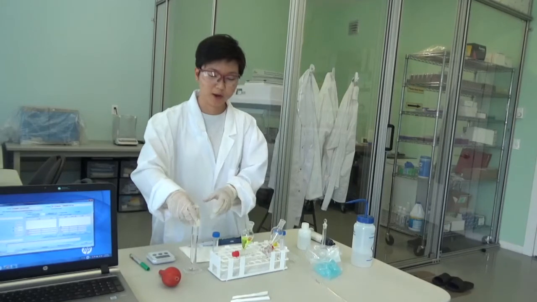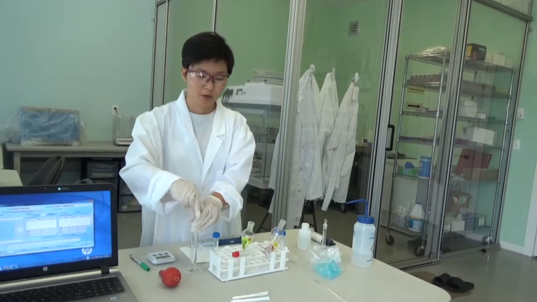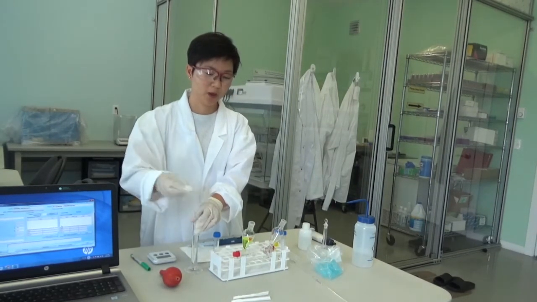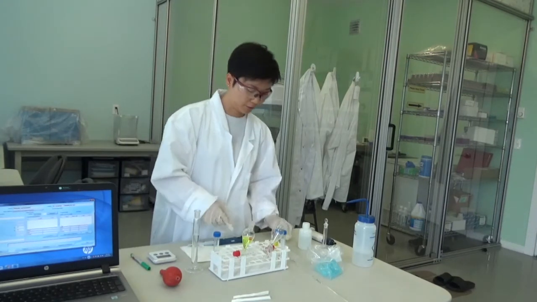Next we are going to add 5 ml of chloroform to extract the anionic surfactant from the aqueous layer.